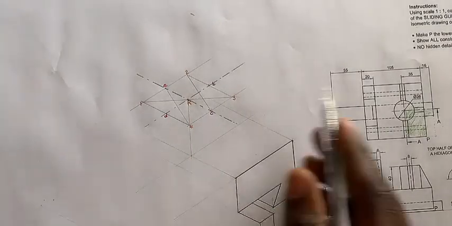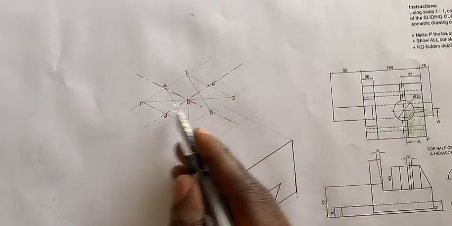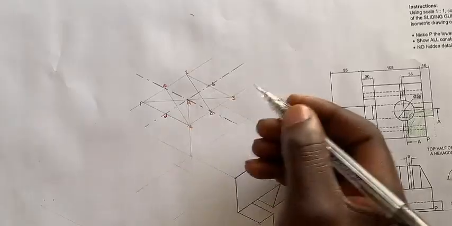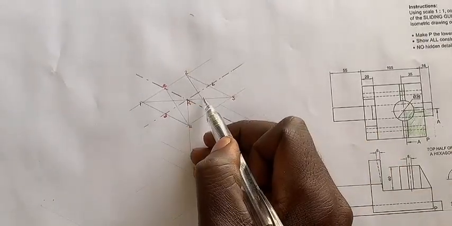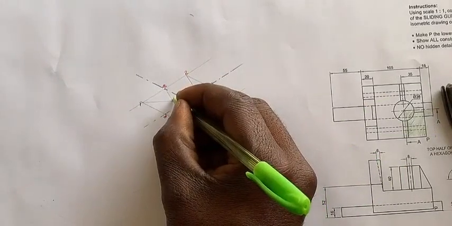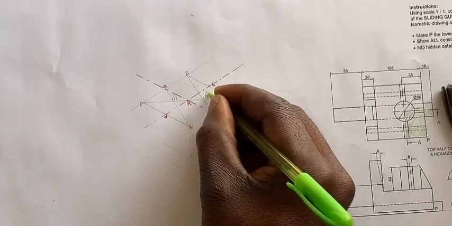When we join a center to corner, corner to center, our opposite line is cut. So I have a point there and a point right there. This one I'll call Roman figure 1, this one Roman figure 2.